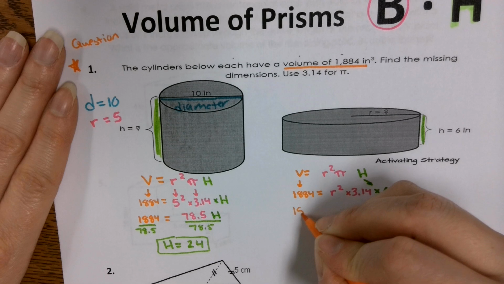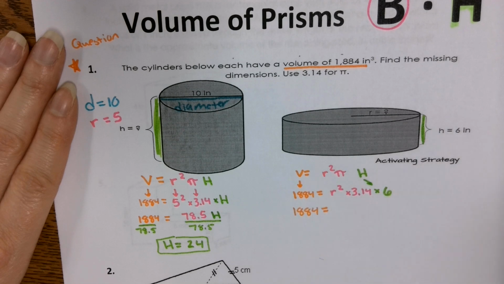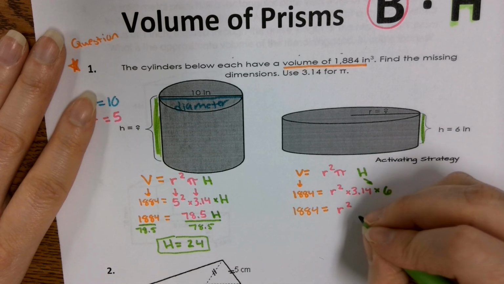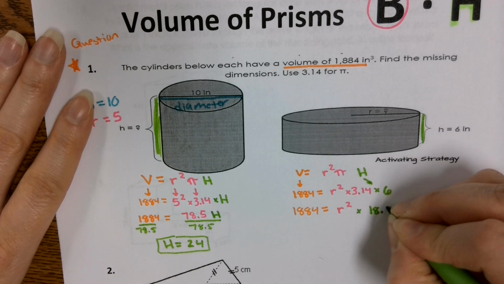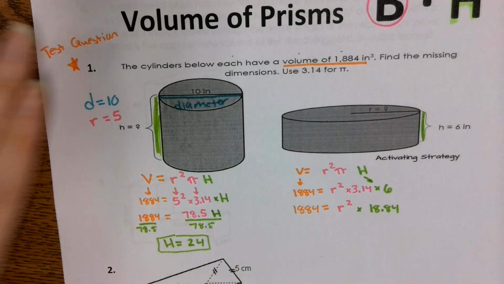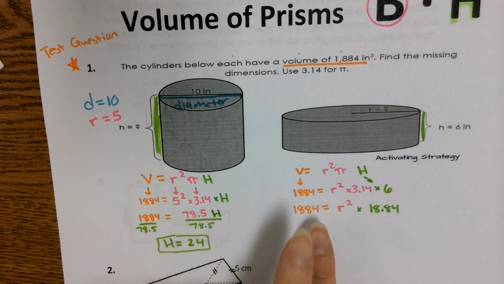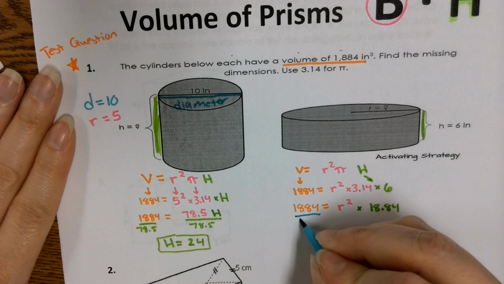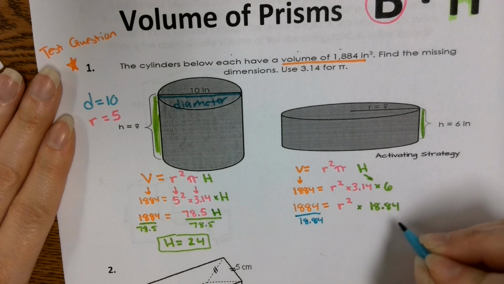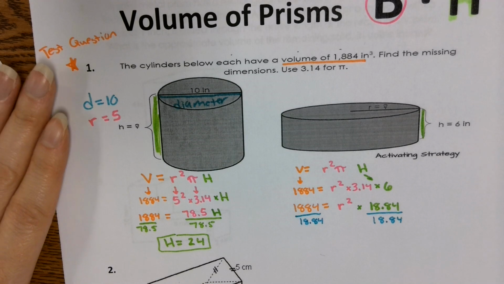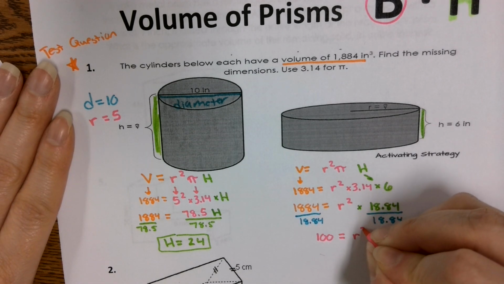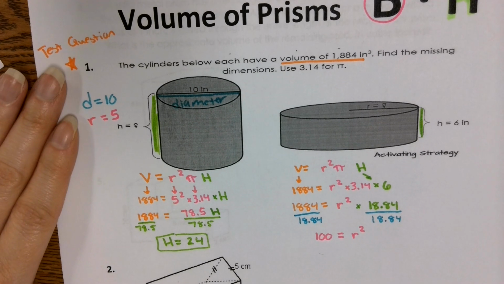So as we're simplifying, we get 1,884 is equal to r squared times 18.84. And then just like we did with the previous problem, we want to get the variable by itself, so we're just going to go ahead and divide. We're going to divide both sides by 18.84. And that's going to leave us with the value 100 is equal to r squared. But I don't want r squared, I want r.